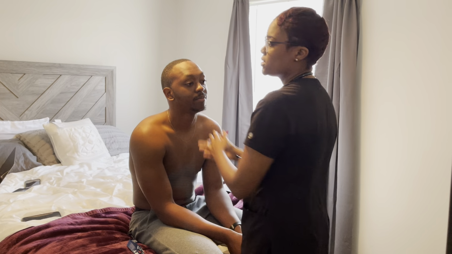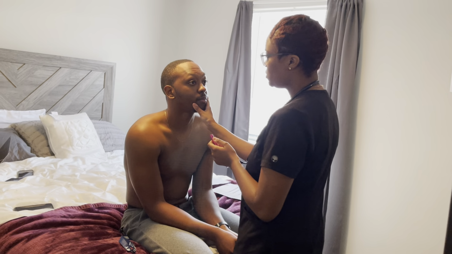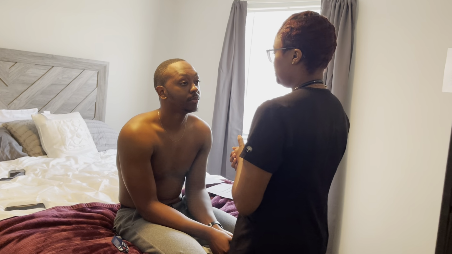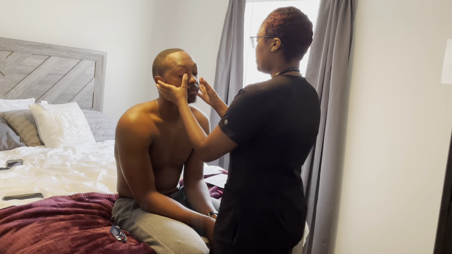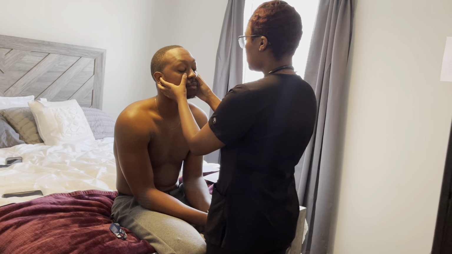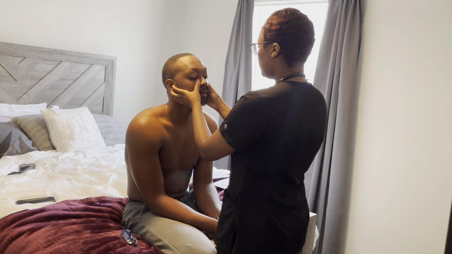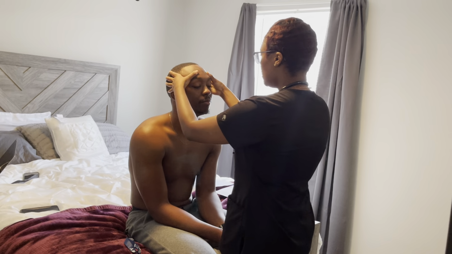Next, I'm going to inspect the nose to make sure it's symmetrical on both sides. No drainage or anything noted. I'm going to do a palpation of the maxillary sinuses. Just let me know if you feel any pain with that, okay? You feel any pain? No. Okay. What about then the frontal sinuses? Any pain? No pain. Okay, that's good. So next I'm going to get you to occlude one side of your nostril and just sniff for me. Do the other side. Okay, that's good.